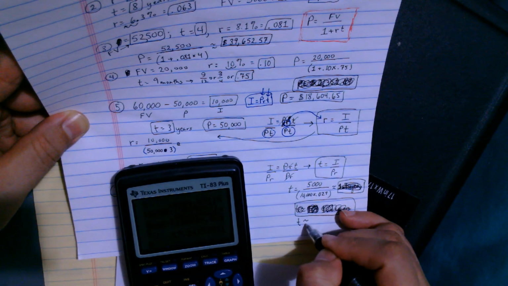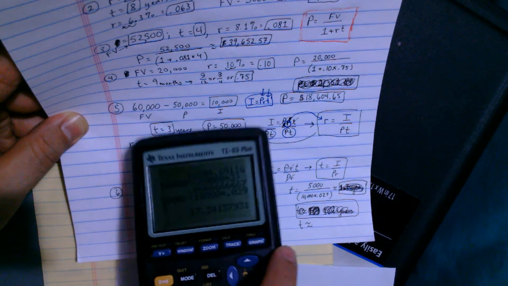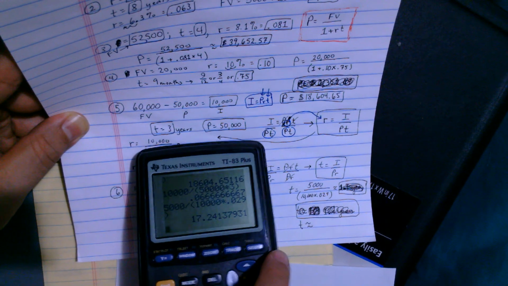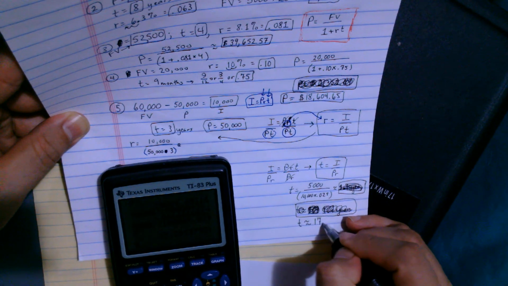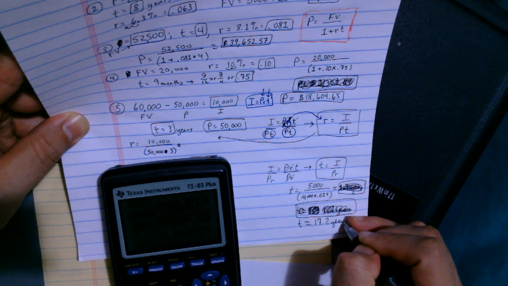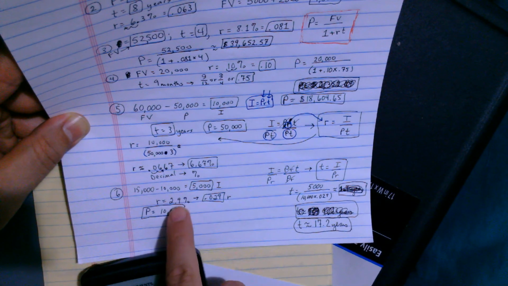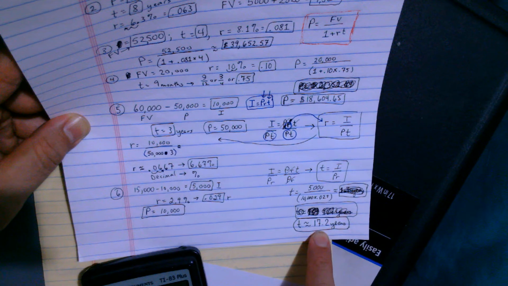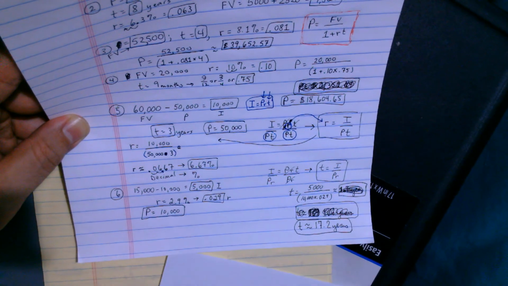T is approximately, again, 5,000 divided by parentheses 10,000 times 0.029. It's actually 17.2 years. So at this interest rate of about 2.9%, it should take about 17 years to earn $5,000, which actually makes sense. 1 year didn't make sense.